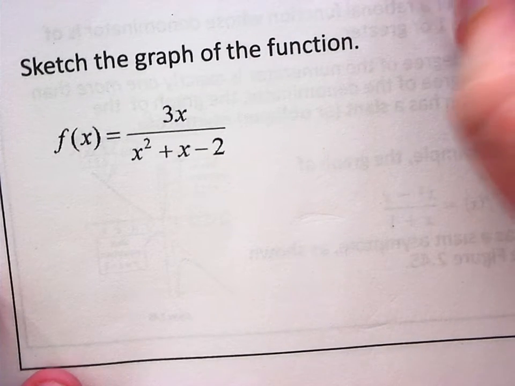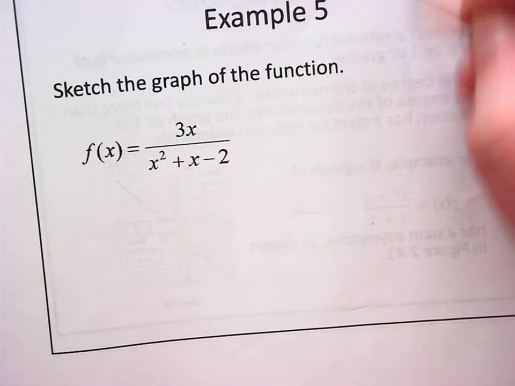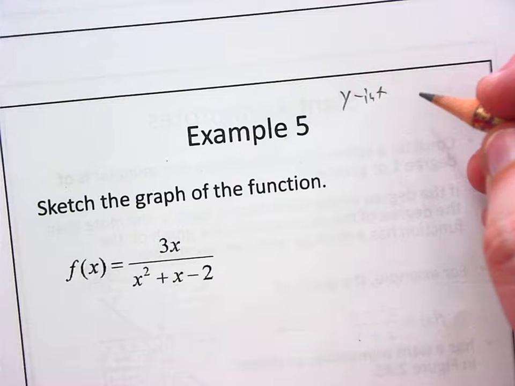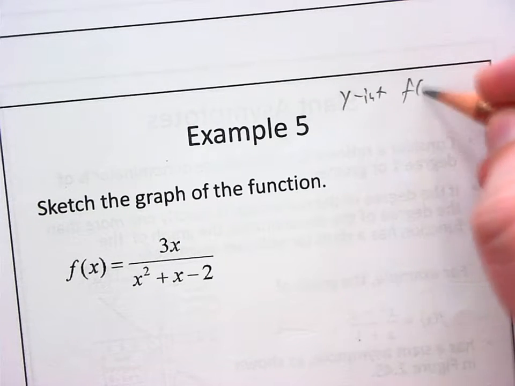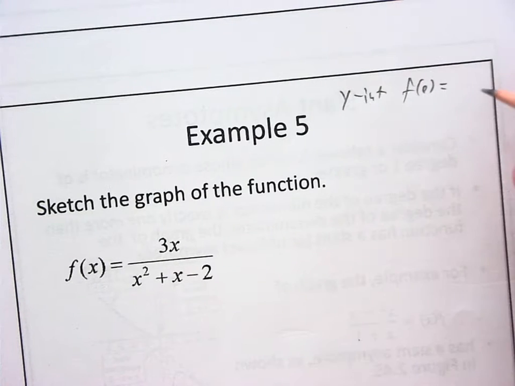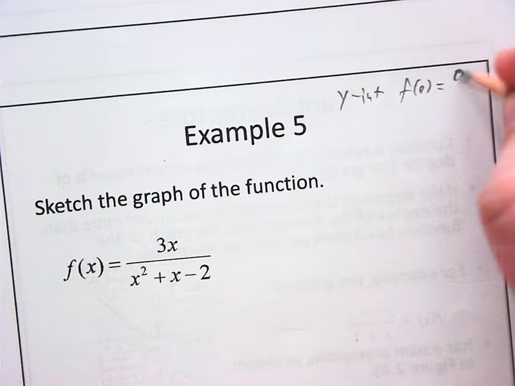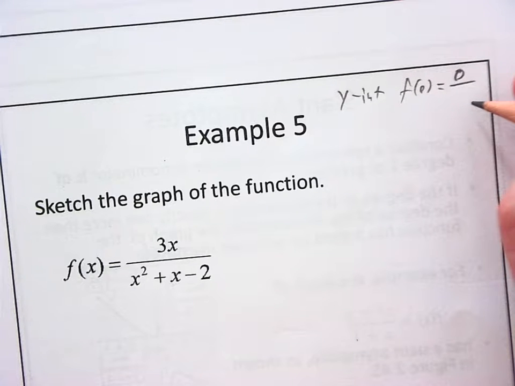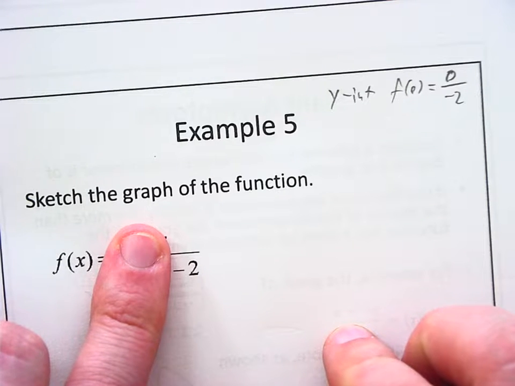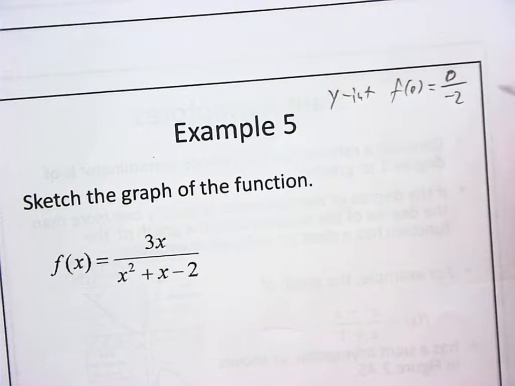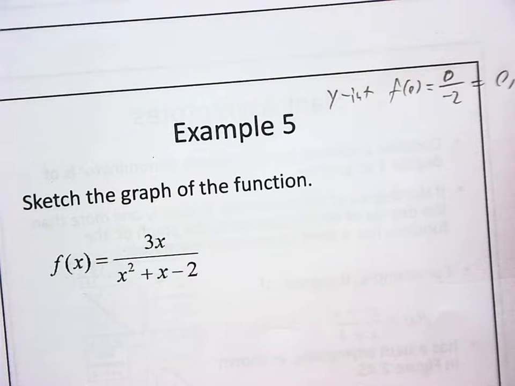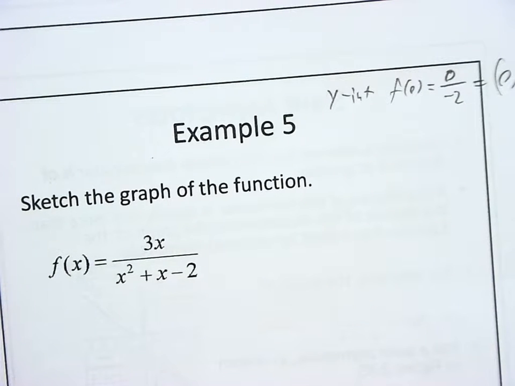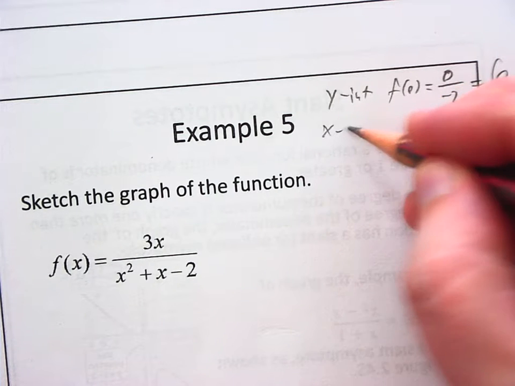First off, we're going to look for the y-intercept. For the y-intercept, that's going to happen when x equals 0. In other words, just plug in 0. If I plug in 0 here, I'm going to get 0 over what? Negative 2. You can basically just cover up anything with x in it. 0 over negative 2 gives me 0, so 0 is the y-intercept. For the x-intercept, what do I do?